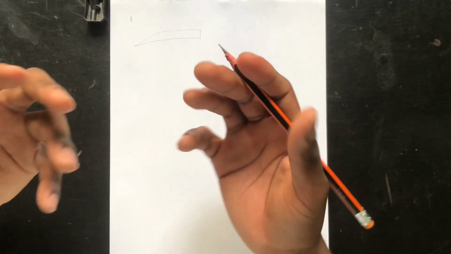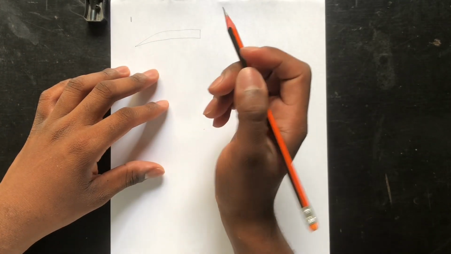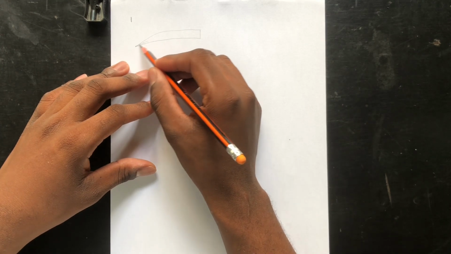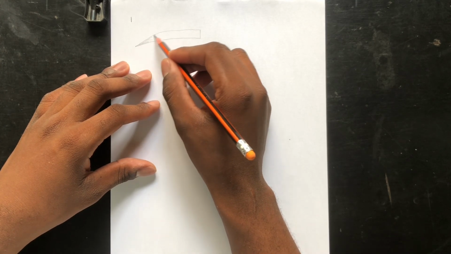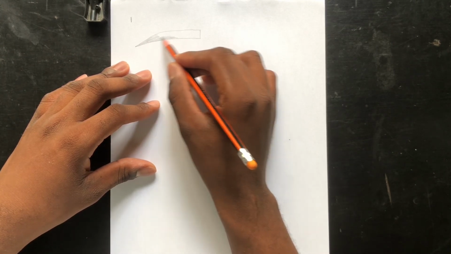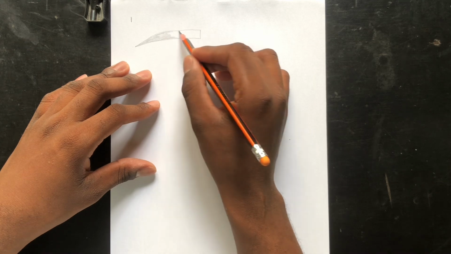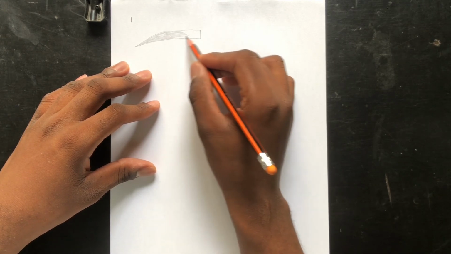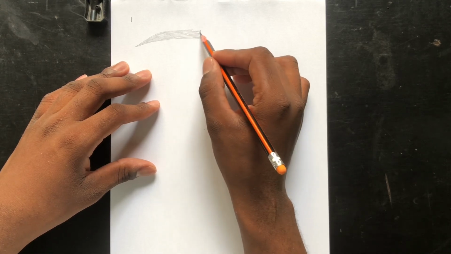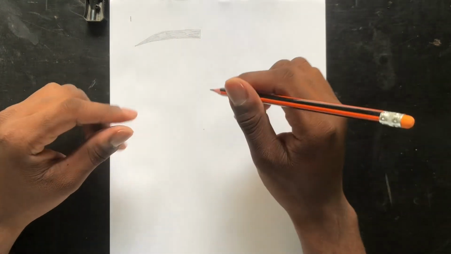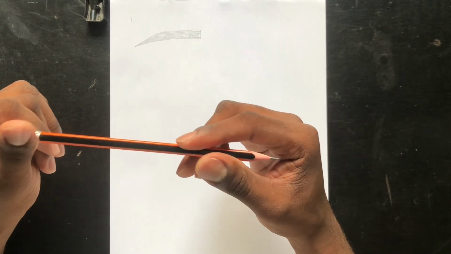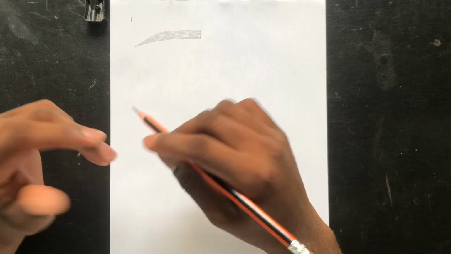Now, what I want you to do from here is just to shade the inside. So you do it as I do it. Follow through. No need to shade very much. Just shade to where you're comfortable. Okay. That's it. Congratulations, ladies and gentlemen, boys and girls. You have just drawn yourself an eyebrow. Now let's go to stage 2.